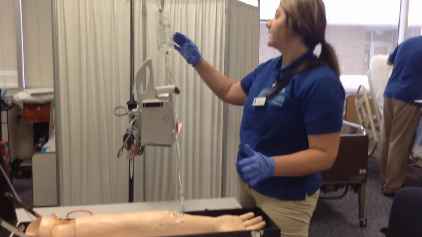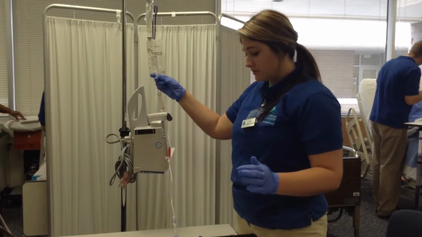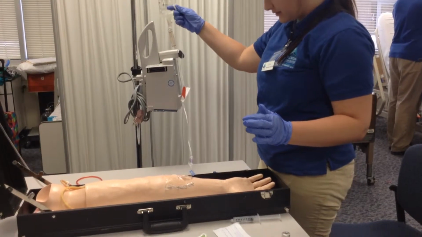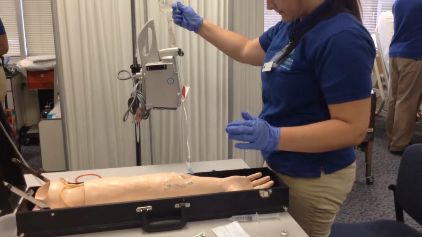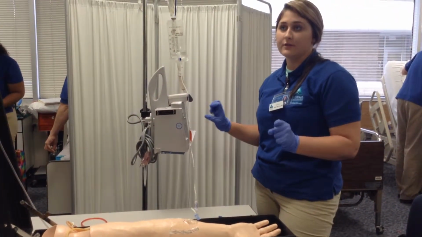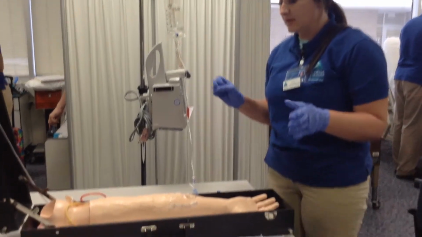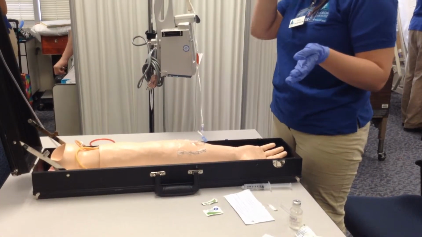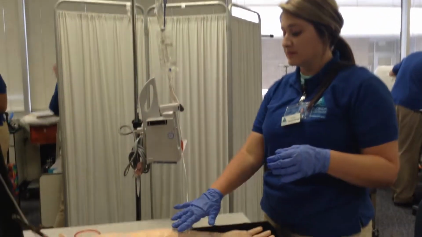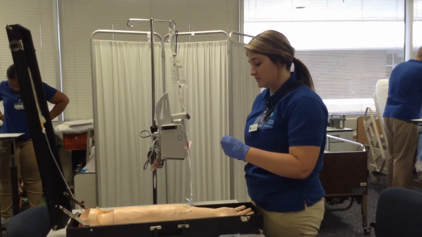I've already hung my mini bag up higher and my primary down. So now I will unclamp my mini bag. Then I would establish the flow rate for the mini bag, which is 17 drops per minute, which is what my math was. And I will observe the infusion periodically until complete. And then once I have begun it and the patient's taking it through well, I would unglove and then rewash my hands.